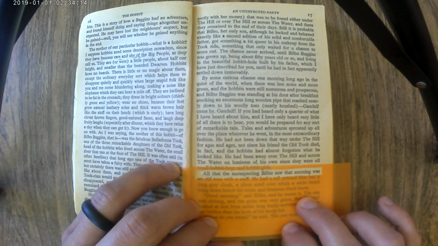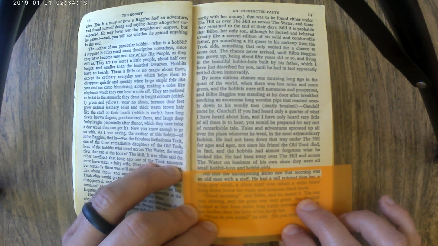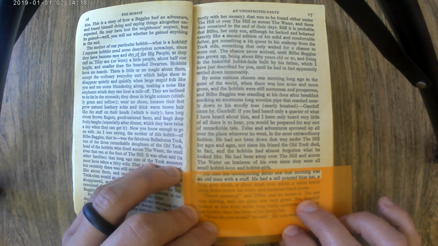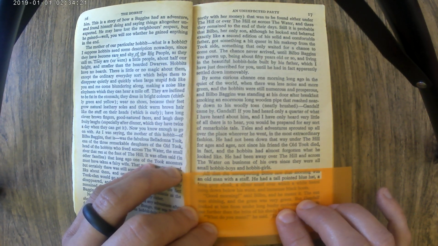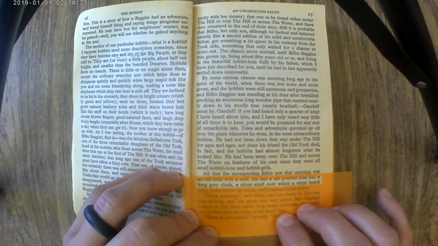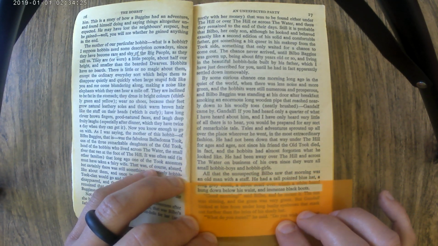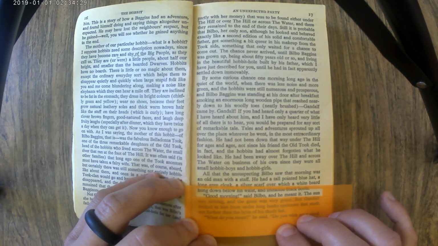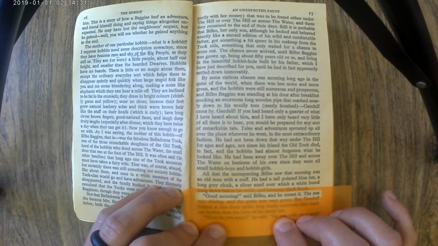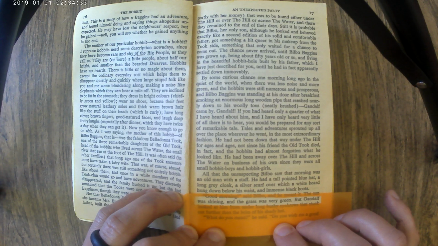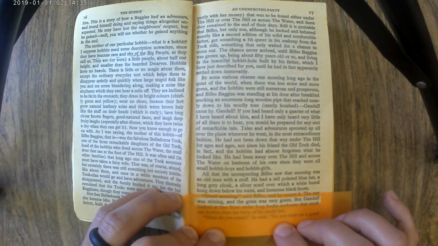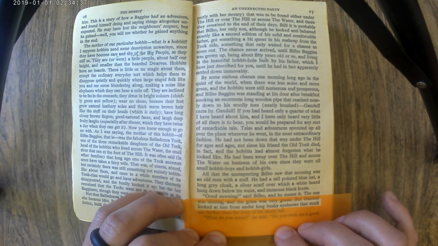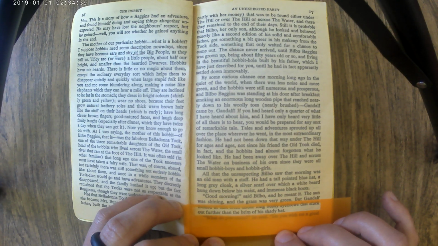All that the unsuspecting Bilbo saw that morning was an old man with a staff. He had a tall pointed blue hat, a long gray cloak, a silver scarf over which a white beard hung down below his waist, and immense black boots. "Good morning," said Bilbo, and he meant it. The sun was shining, and the grass was very green, but Gandalf looked at him from under long bushy eyebrows that stuck out further than the brim of his shady hat.